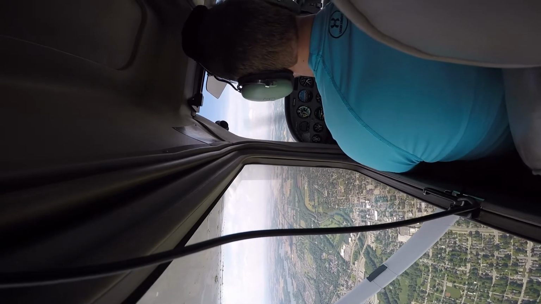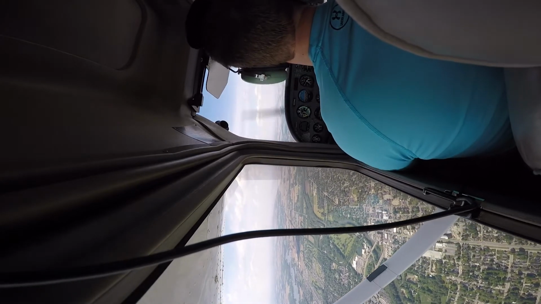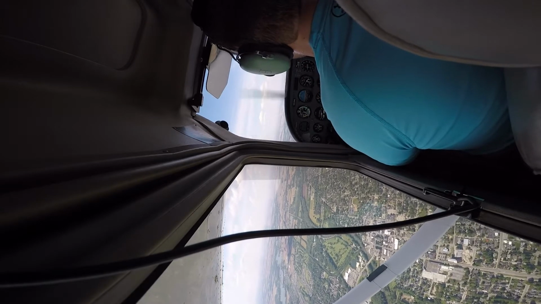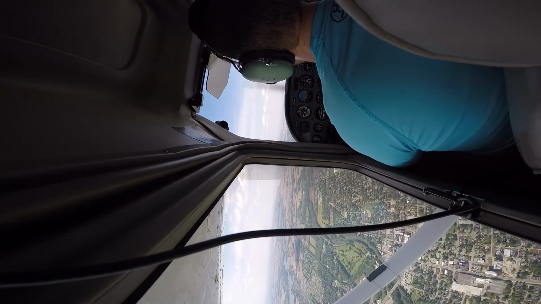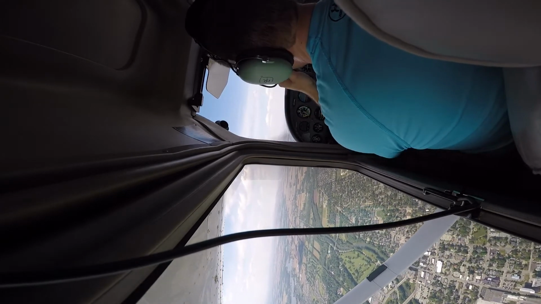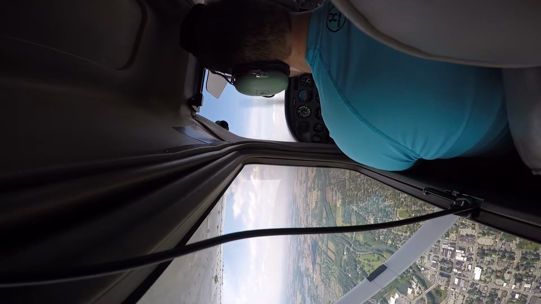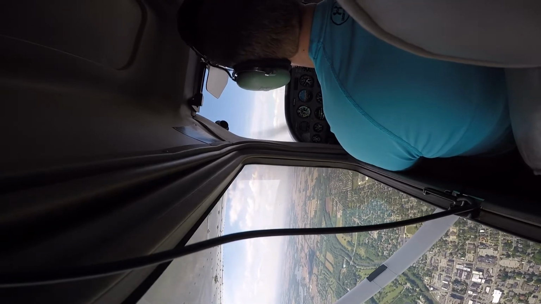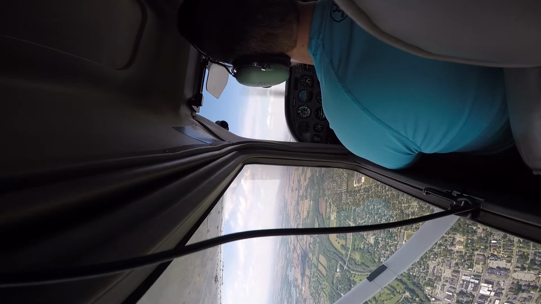We're entering the left downwind for runway 15 at Metro. Alrighty, so once you get to 35, let's go ahead and let go of the controls and see how well you trimmed it. Alrighty, let's see what you got. Remember, just like we discussed last time, just nice and easy.